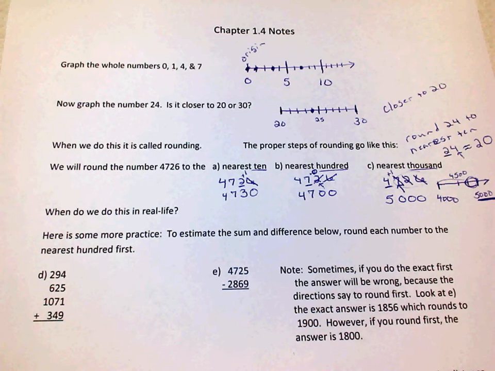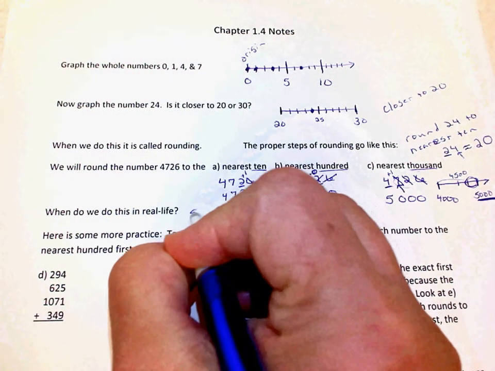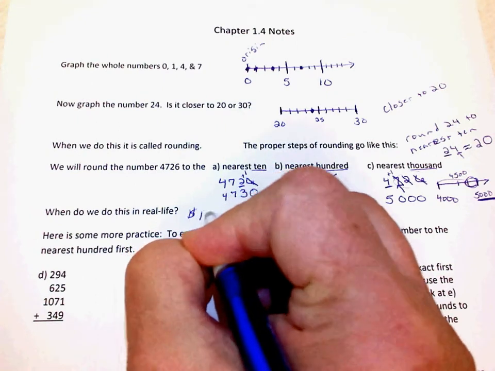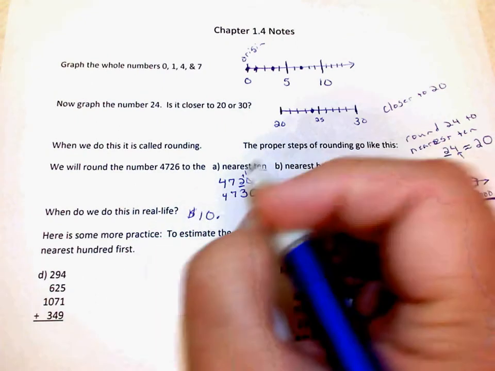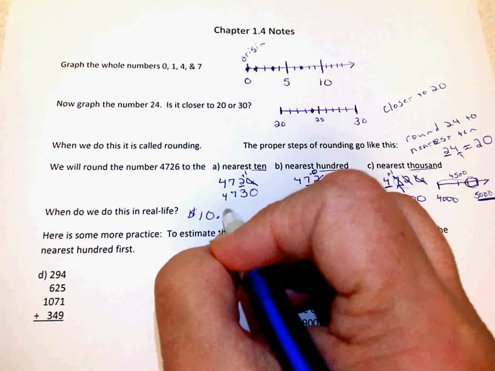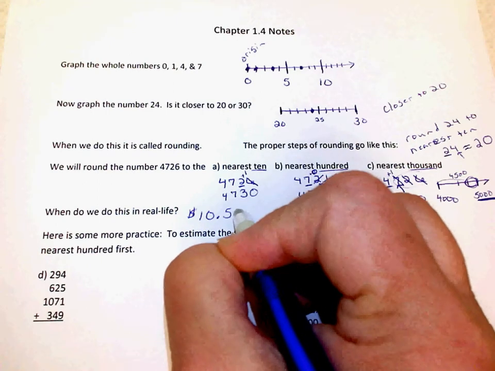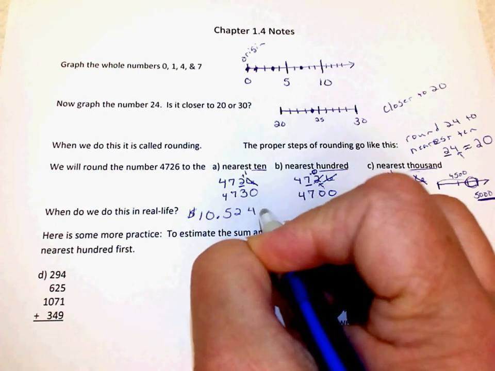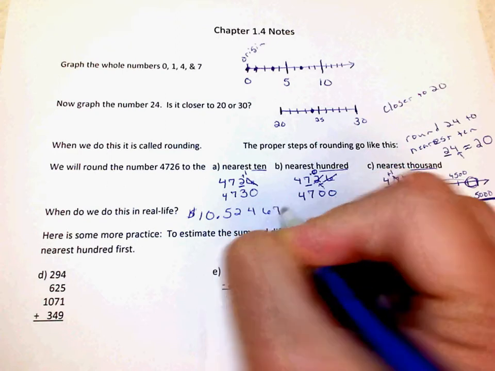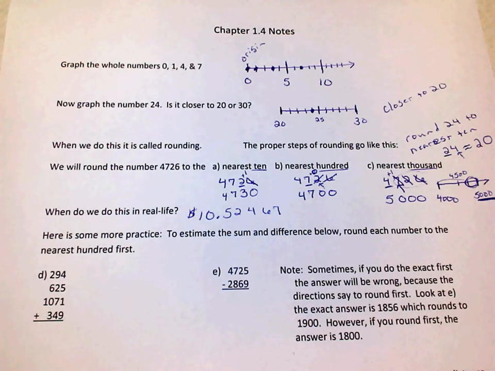And another place is in money. Okay, let's say once they added interest, there was $10.52467. That's how much they calculated that should be added into my savings account.